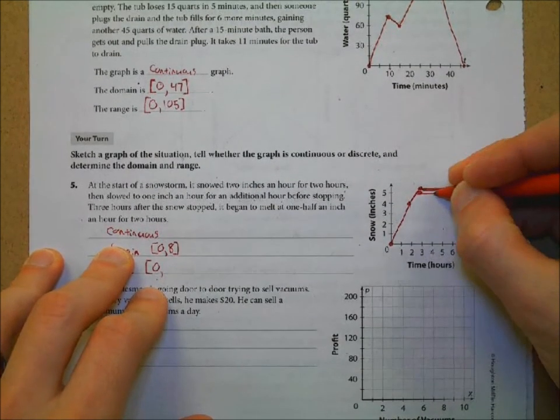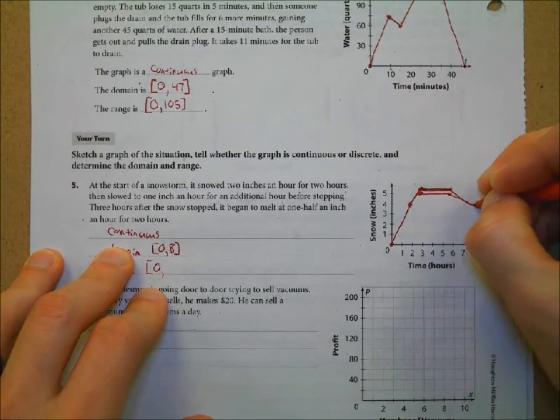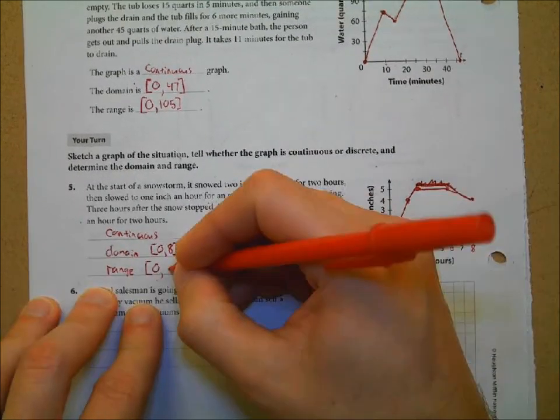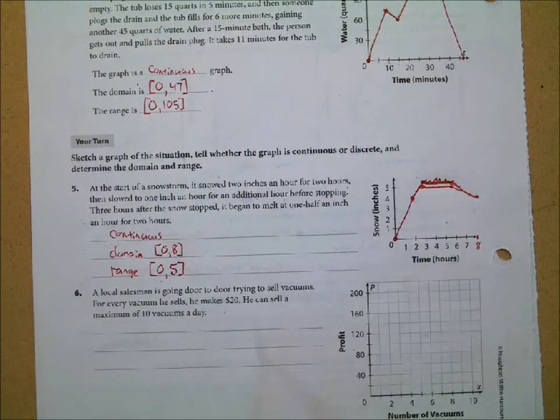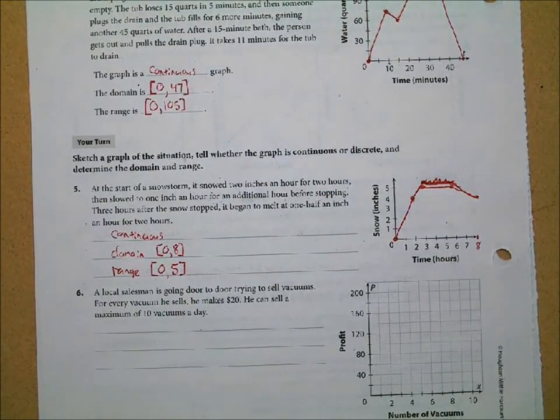So good job. I have a question about the domain, the highest value. I think it does go to 8 though. They ran out, I think they didn't go far enough there. If you look, because it says 2 inches an hour for 2 hours. So that's 2 hours. Slow to 1 inch an hour for an additional hour. So that's now 3 hours. 3 hours after, we're at 6. It began to melt at 1/2 an inch. And then 2 hours later, so 6 and 2 is 8. So it goes out to 8.